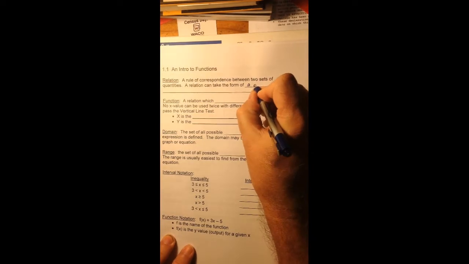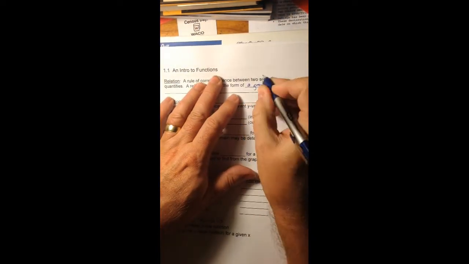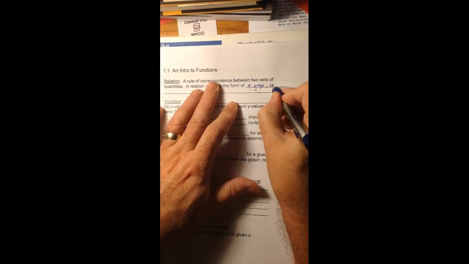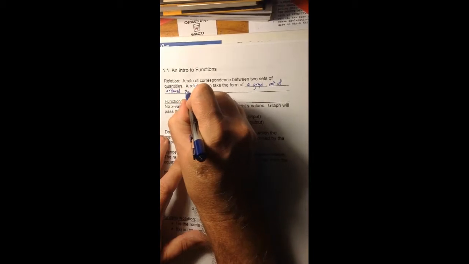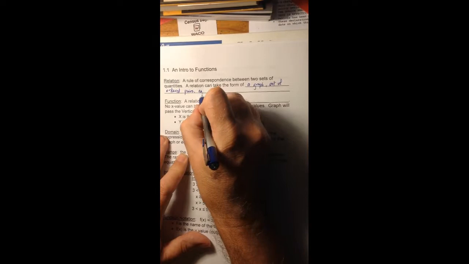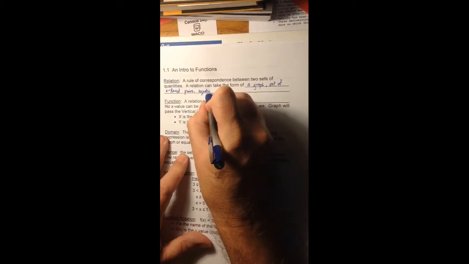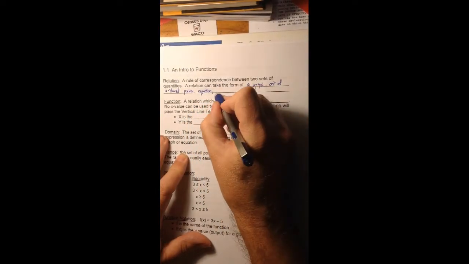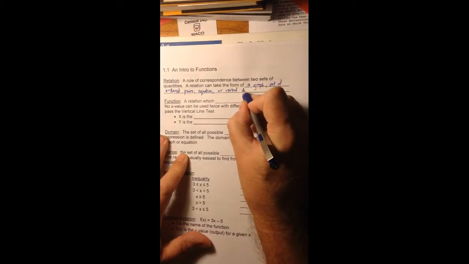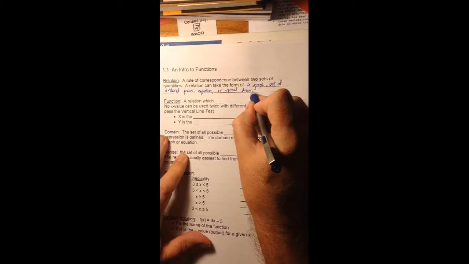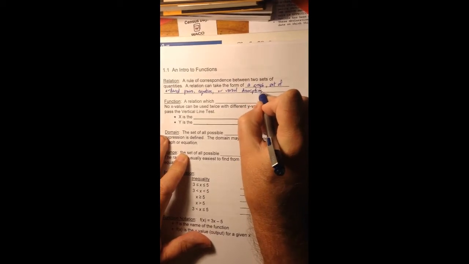A relation can take the form of a graph, a set of ordered pairs, an equation, or a verbal description. And there's probably other ways, but these are the most common. In fact, sometimes we do mapping.